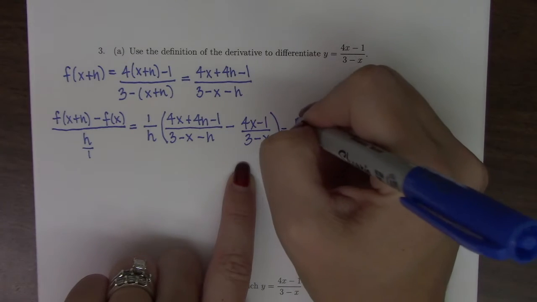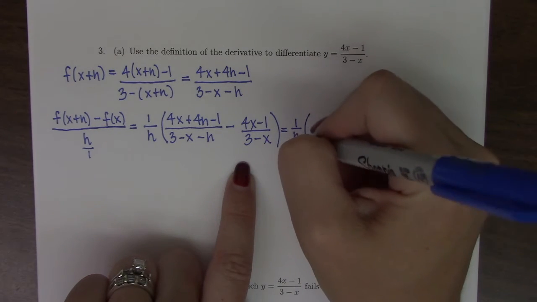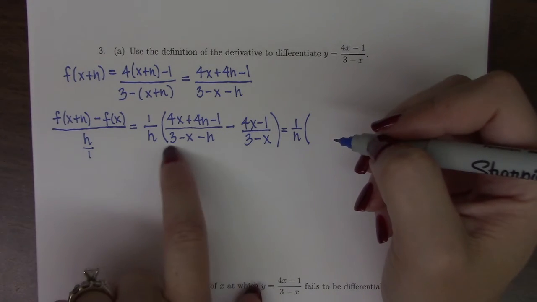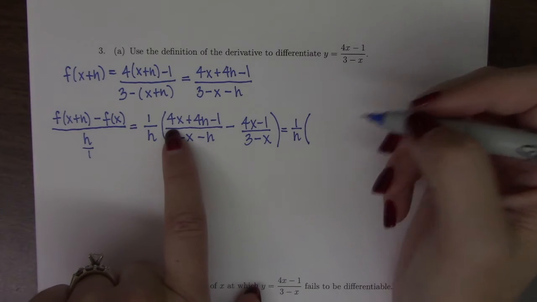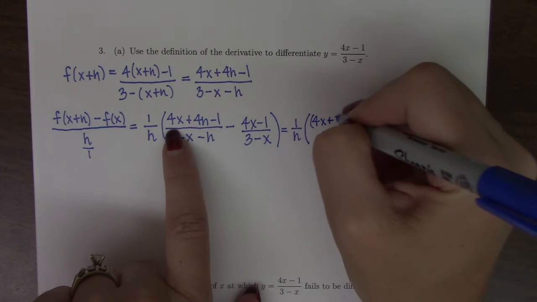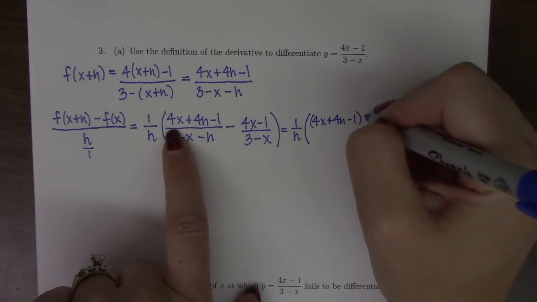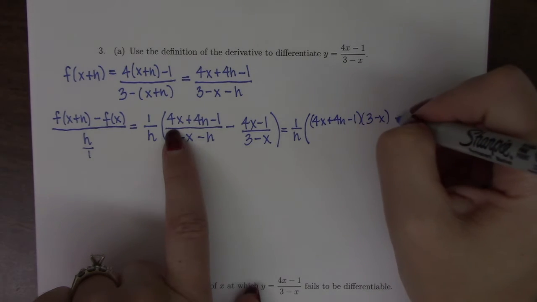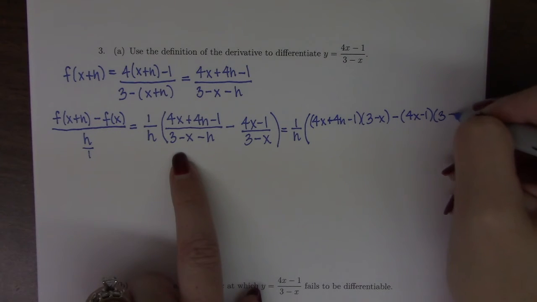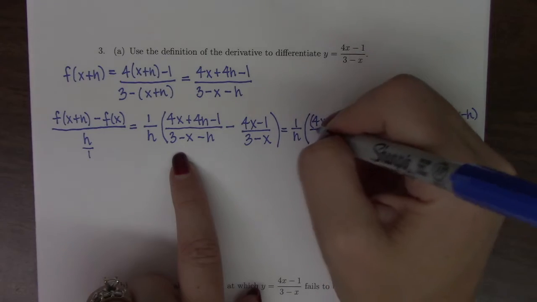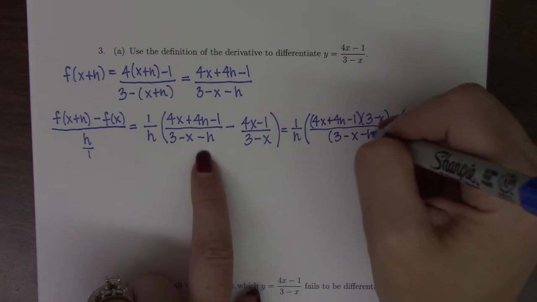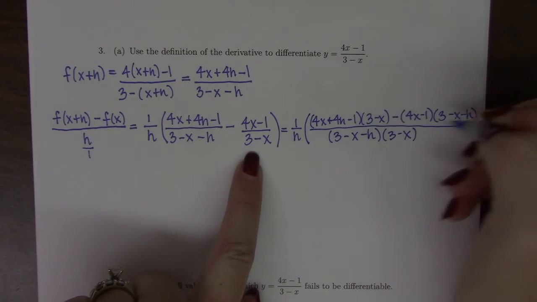So I need to get a common denominator here. To get the common denominator, I need to multiply this expression by 3 minus x, and I need to multiply this expression by 3 minus x minus h. So I'm going to start here. So we're going to have (4x plus 4h minus 1) times (3 minus x), minus (4x minus 1) times (3 minus x minus h). That will be all over my common denominator of (3 minus x minus h) times (3 minus x).